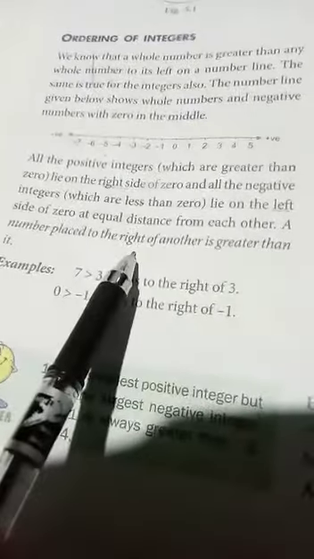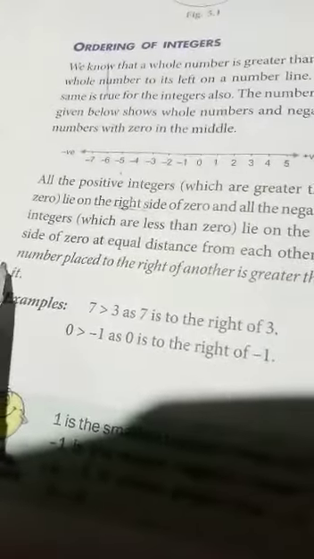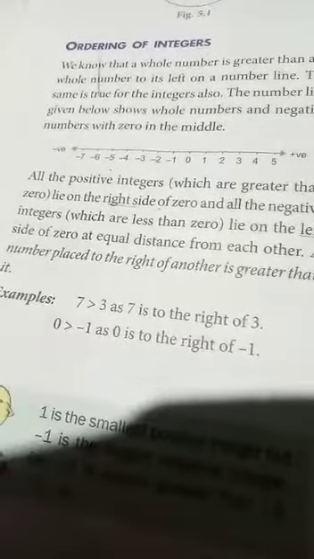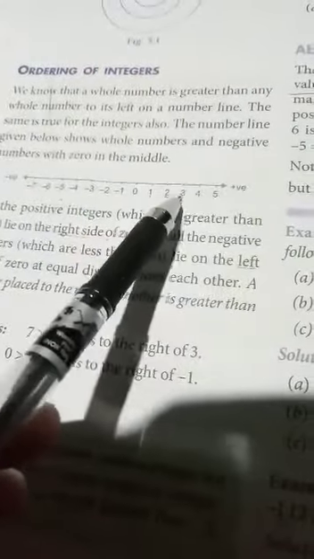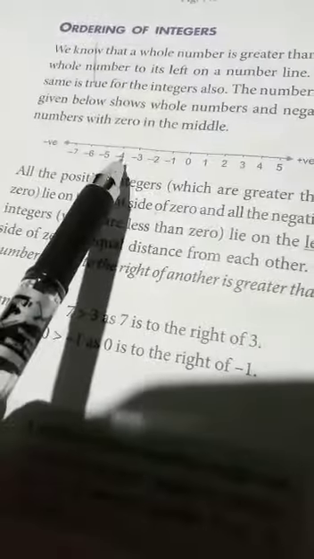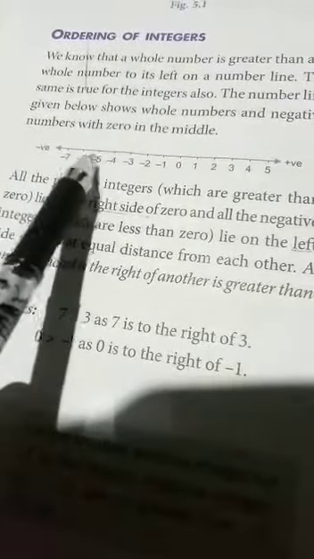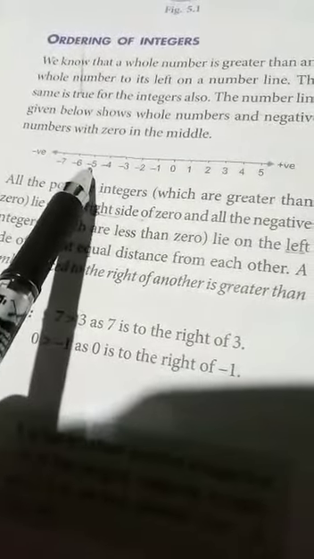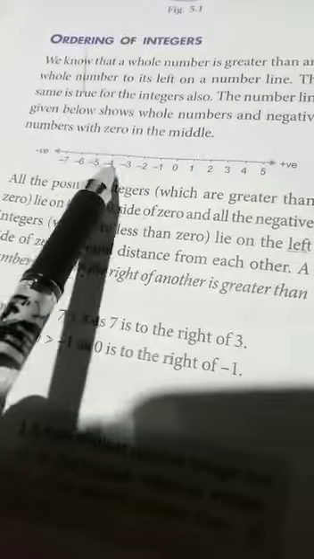So remember, a number which is to the right will always be greater than the number which is towards the left. On the left side the numbers keep on decreasing, on the right side the numbers keep on increasing. Like here, you're going to compare 3 and 5. 3 is toward the left, so that is why 3 is smaller than 5. If you want to compare minus 4 and minus 5, minus 5 is towards the left, it is smaller. Then minus 4 is towards the right of minus 5, so that's why it is larger.